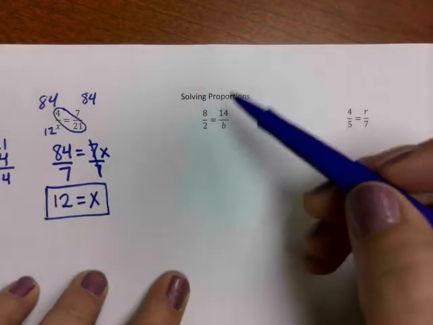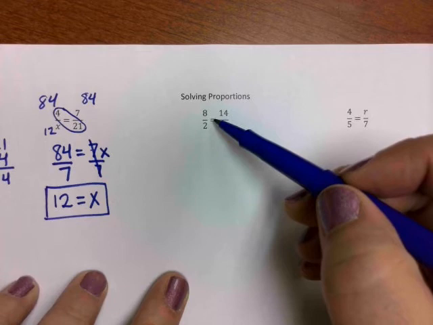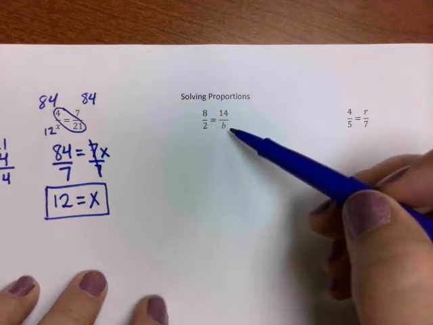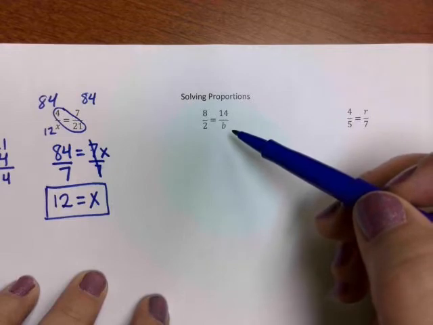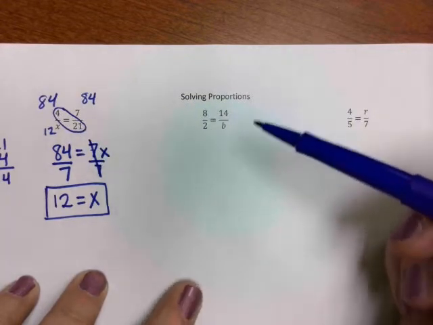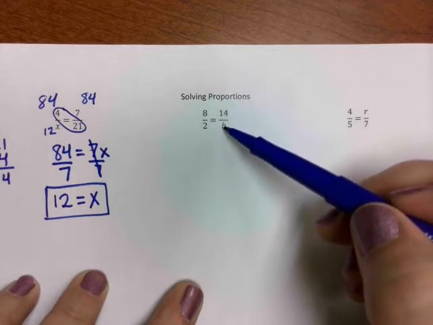All right, the next one, we have 8 over 2 is equal to 14 over b. b is my variable here. A variable can be any letter in the alphabet. Typically it's x, that's the most common one, but you can see any letter. So we're solving for b here.